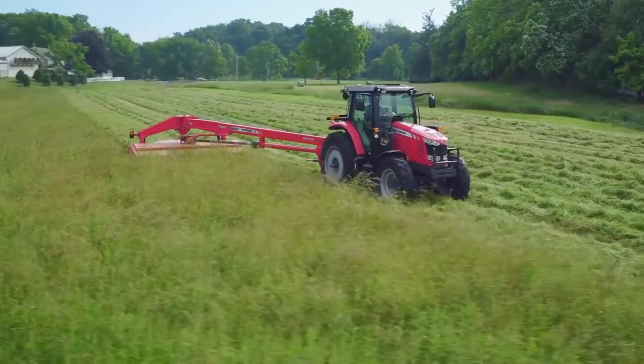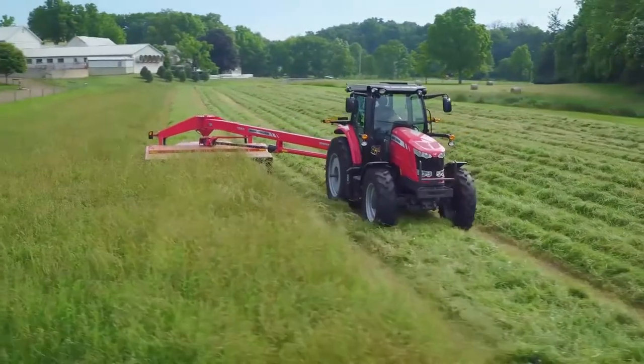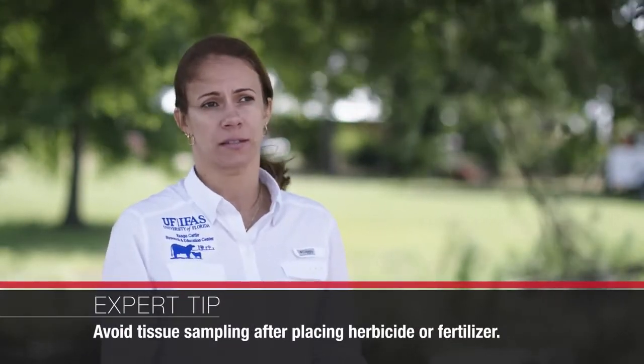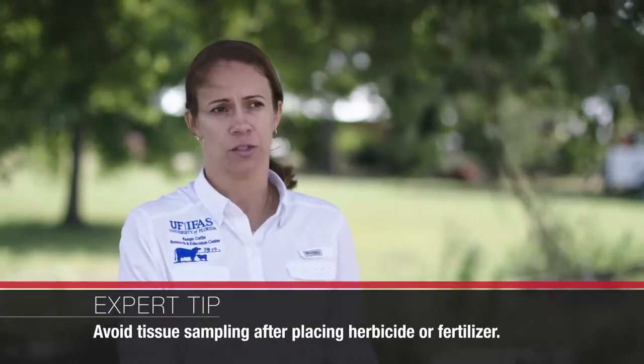The ideal situation is that you collect the tissue sample at the same time that you are doing your soil sampling. When you have both, the soil test results with the tissue sampling, it gives you more holistic information about the soil fertility status. If you have had any application of herbicide or even fertilizer, we've seen producers collecting samples then. That's not the ideal time to collect the tissue sample. And the plants need to be actively growing.